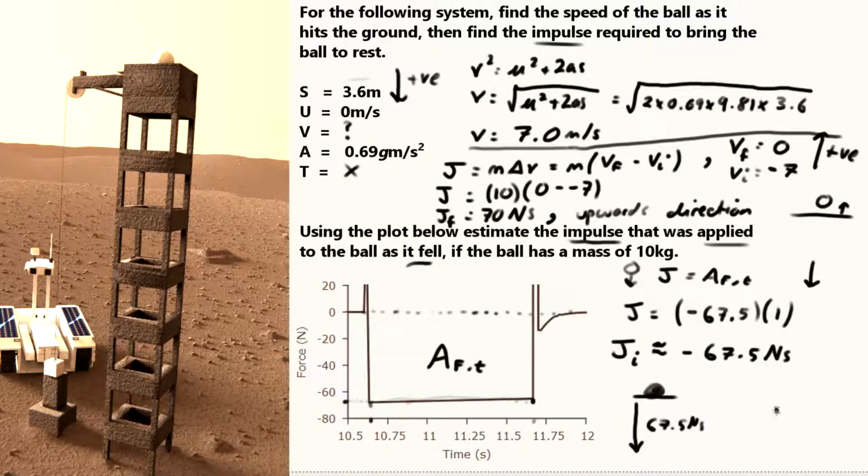And then when the floor wanted to stop it, at the bottom here, an impulse of 70 Newton seconds was applied to stop the ball. And so, as you can see, the impulse required to get the ball to a certain speed and the impulse required to stop the ball was exactly the same, in magnitude at least.